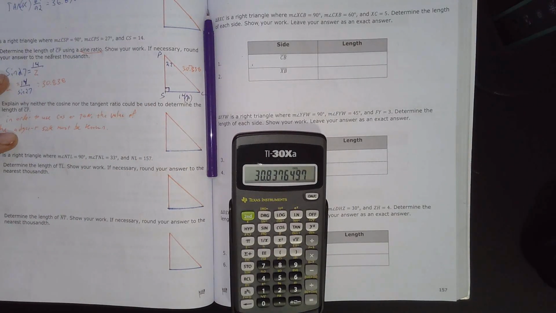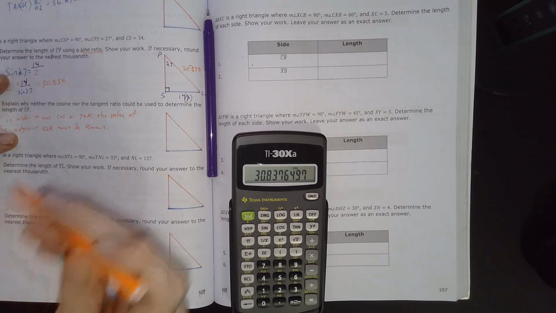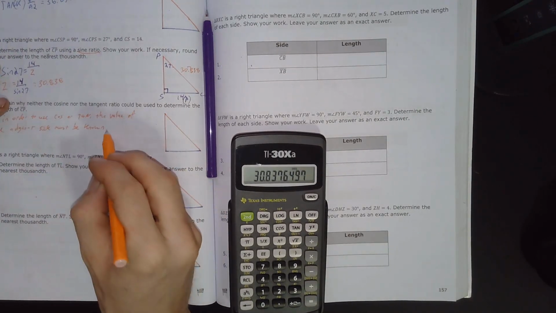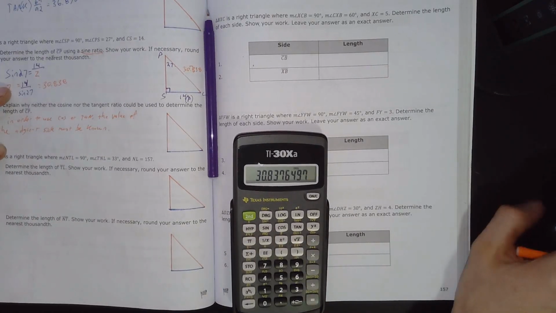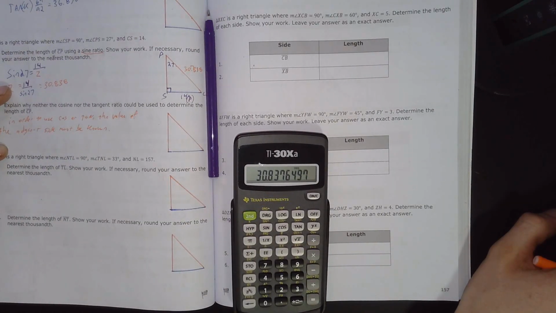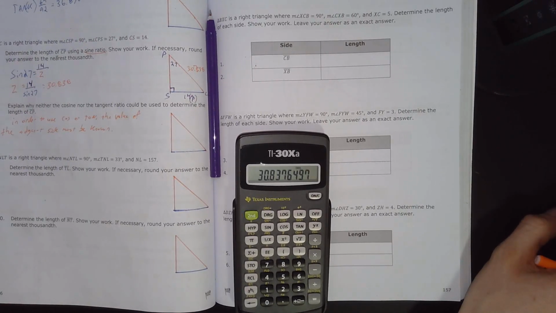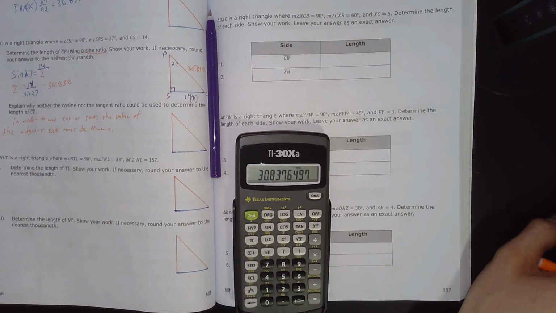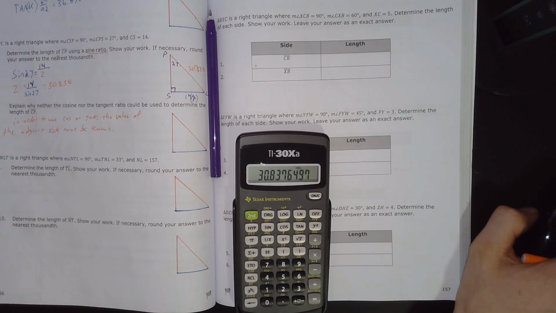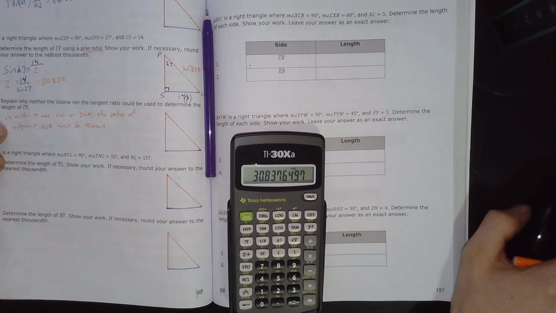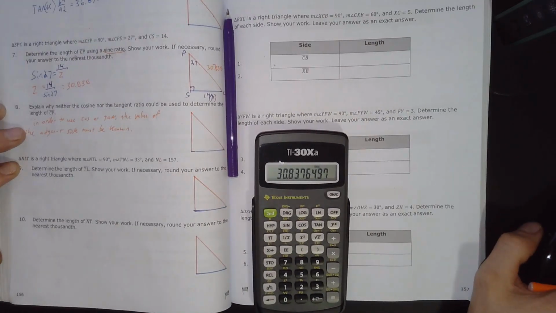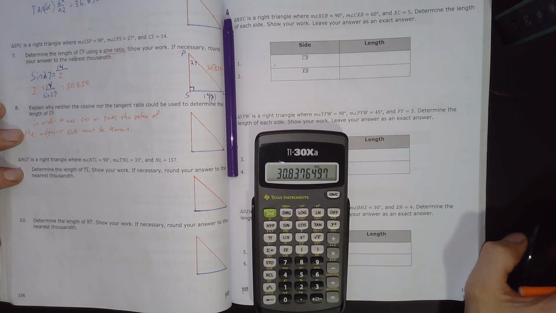So, yeah, that's what that's saying. You technically could have figured it out with cosine and then tangent, or tangent and then cosine, but it's a tricky question, I guess. All right, moving on to the next one.